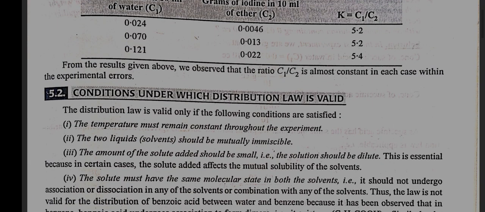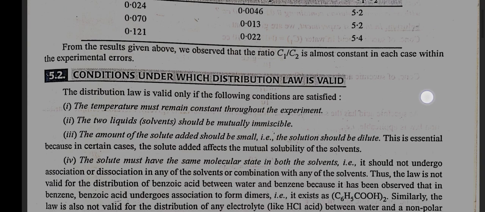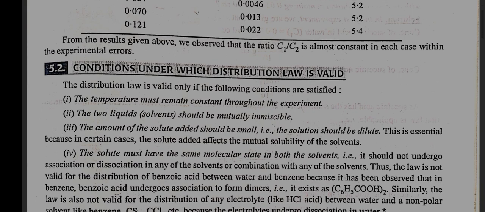Conditions under which the distribution law is valid. The distribution law is valid only in the following conditions. First, the temperature must remain constant throughout the experiment. Second, the two solvents should be mutually immiscible. Third, the amount of solute added should be small, that is, the solution should be dilute. This is essential because in certain cases the solute added affects the mutual solubility of the solvents.